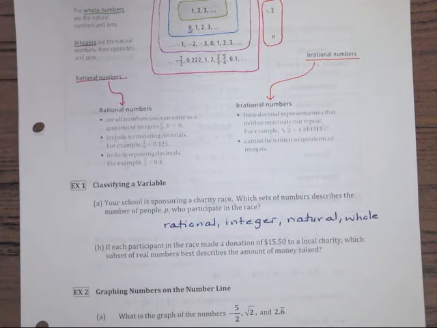Okay, so if each participant in the race made a donation of $15.50 to a local charity, which subset of real numbers best describes the amount of money that is raised? So first of all, is it rational or irrational? It's going to be rational, okay?